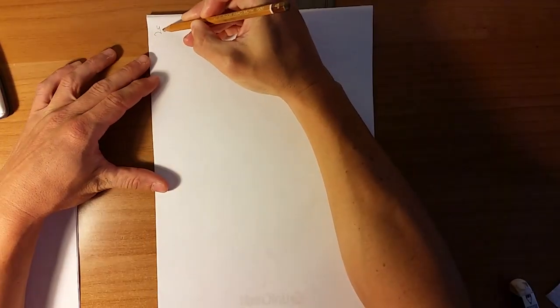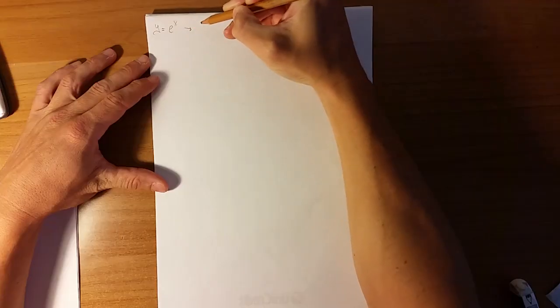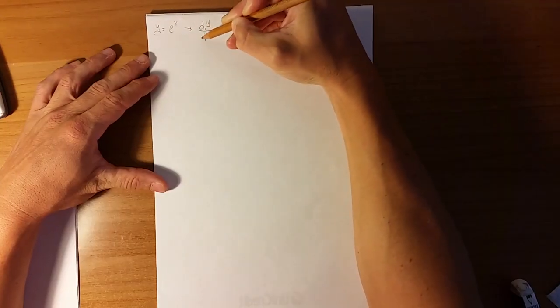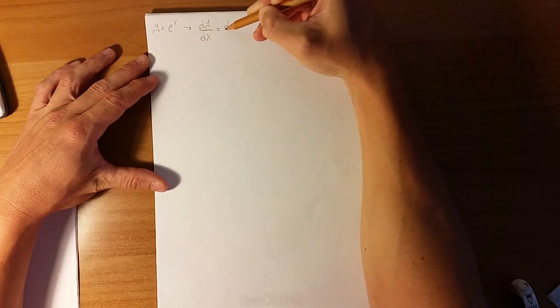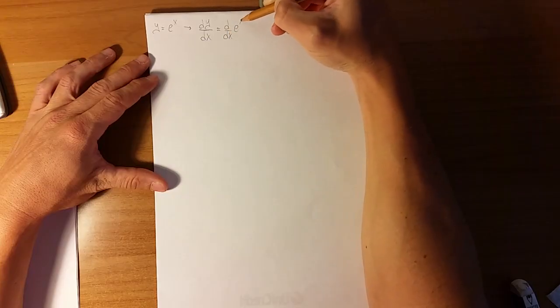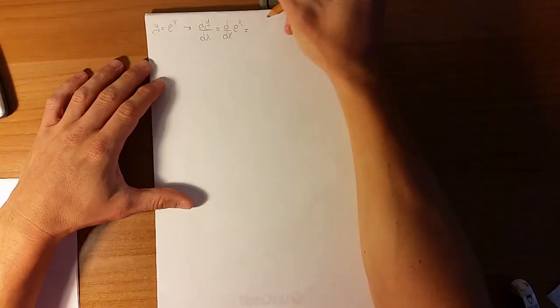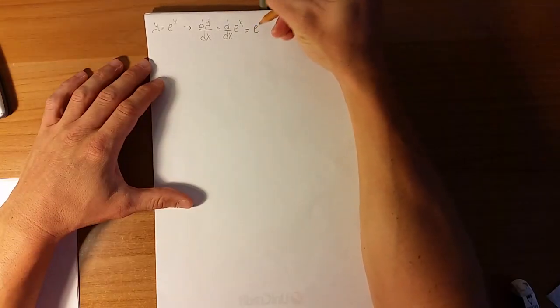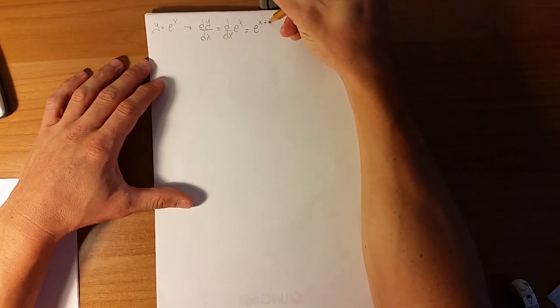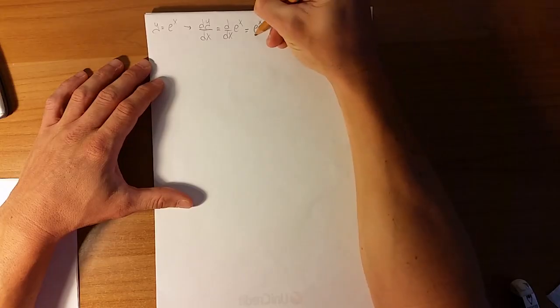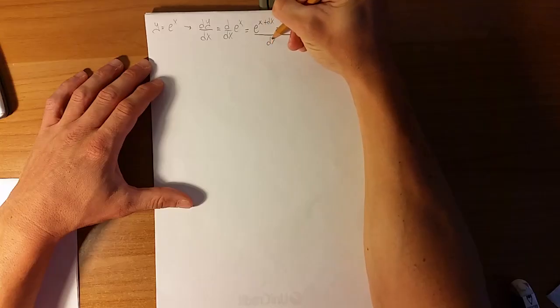In this video, we would like to calculate a very important derivative, which is the derivative of the exponential function. Let's start with y equals e^x. We want to calculate the derivative of y with respect to x, which is the derivative with respect to x of e^x. As usual, we use the definition of the derivative, which is (e^(x+dx) minus e^x) divided by dx.